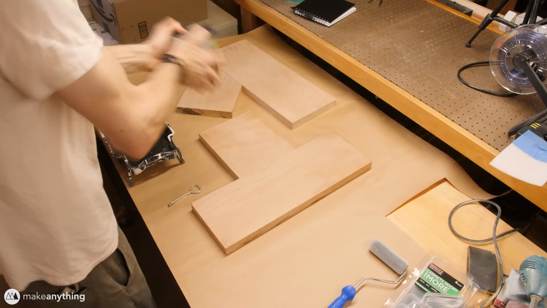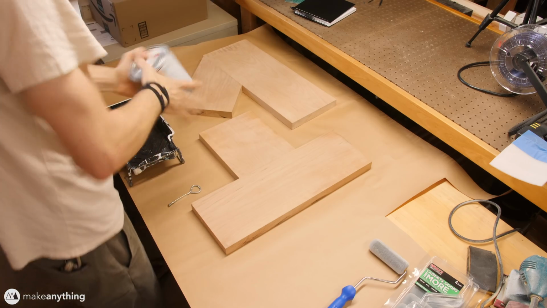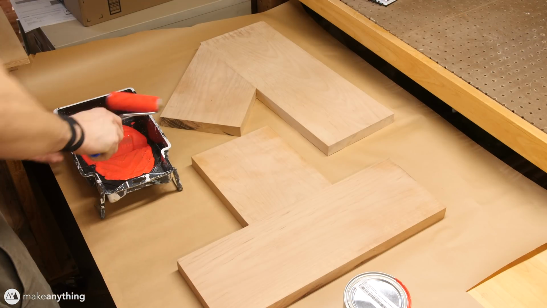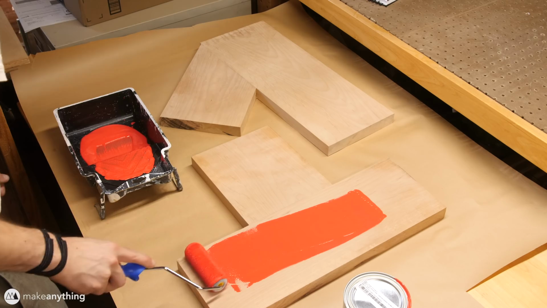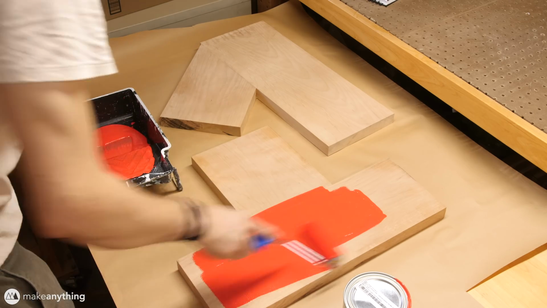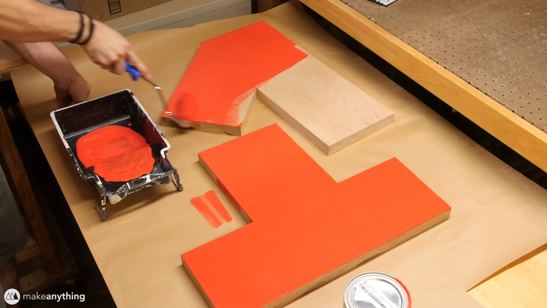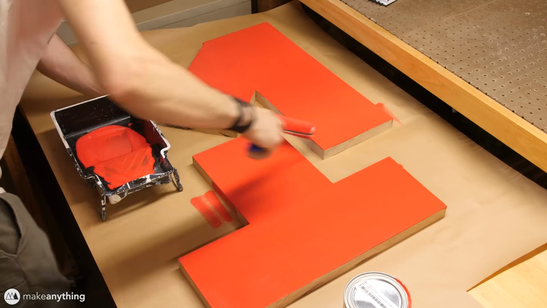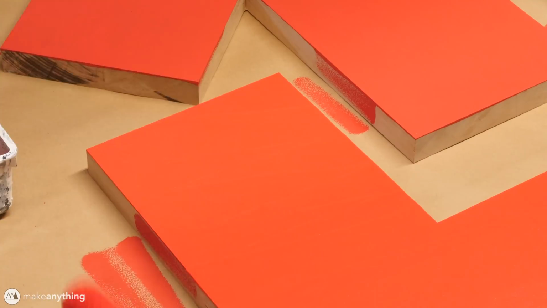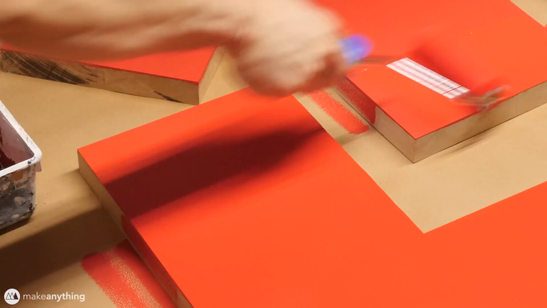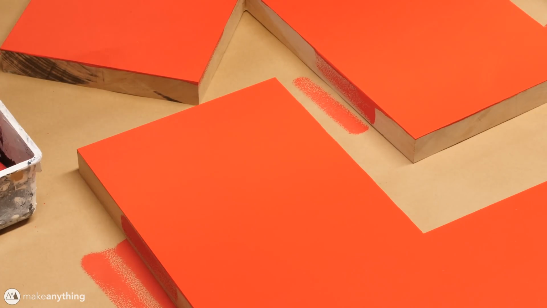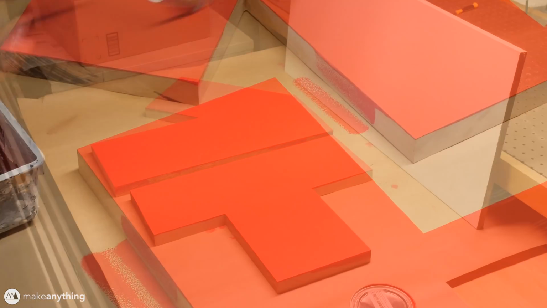Now it's painting time. Here I've got some nice high quality Sherwin-Williams paint, and I'll use a dense foam roller to get a nice flat surface coverage on the top surfaces of all these pieces. The coverage was really good after 1 coat, but just to make sure this is nice and robust, I went ahead and did about 3 coats, 15 minutes apart.